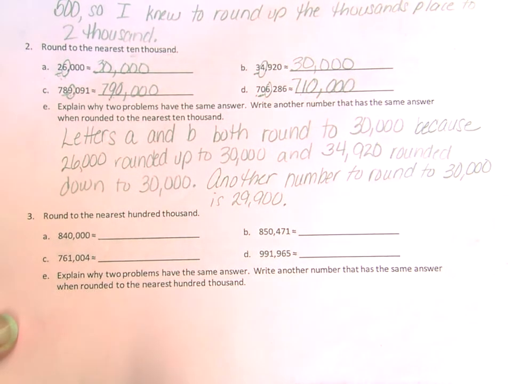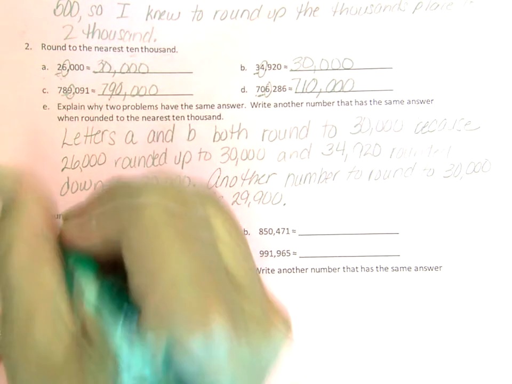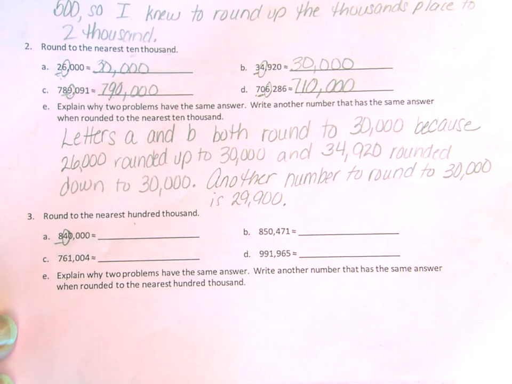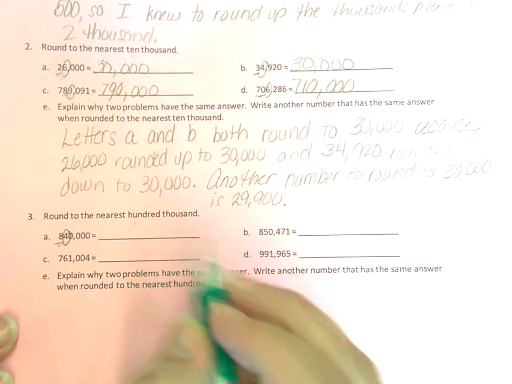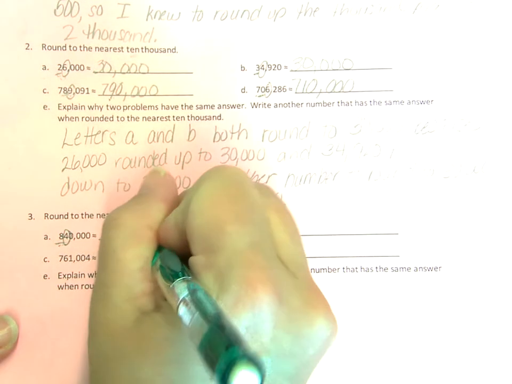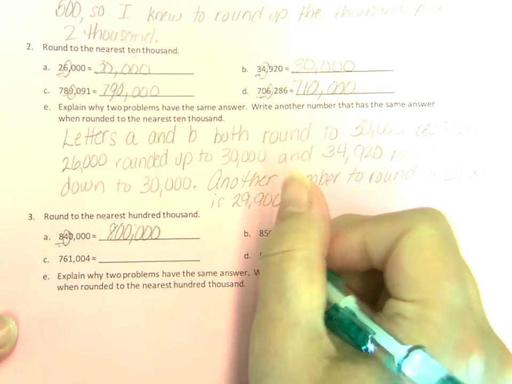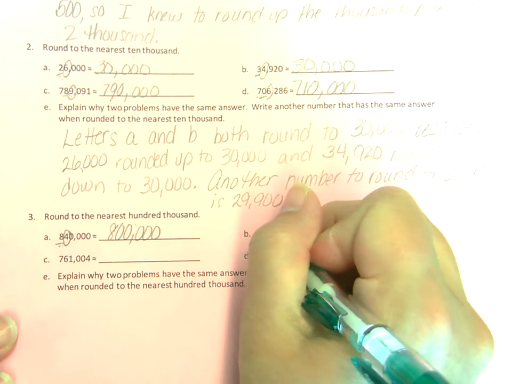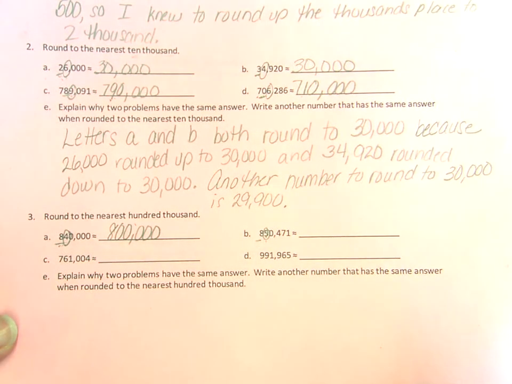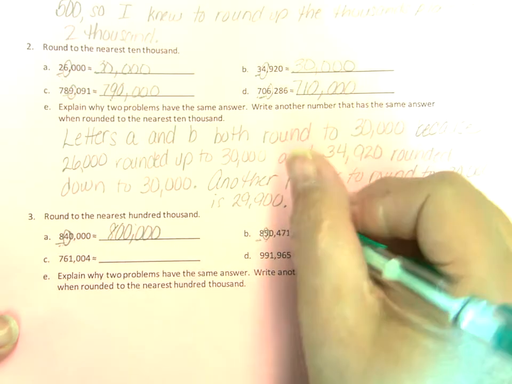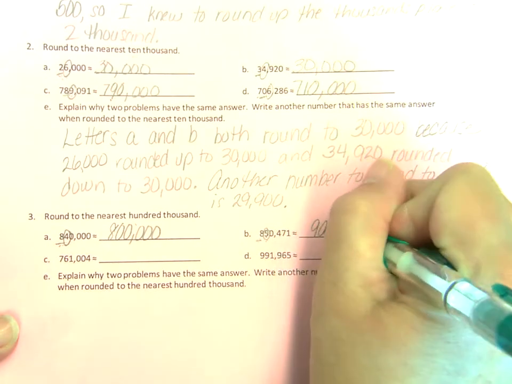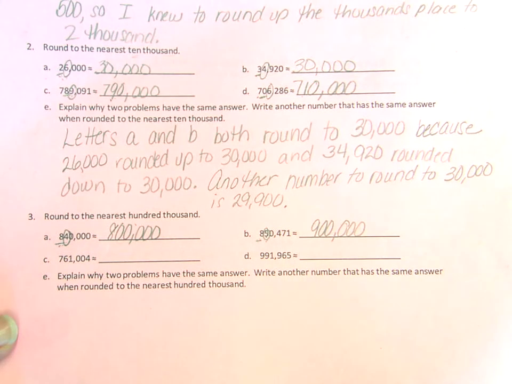Number 3, round to the nearest 100,000. Letter A. So we're looking at the 100,000s. We're circling the one next to it, the next place value, 10,000s. If it's 4 and below, we're going to leave this place value alone. So 800,000. We are going to underline our place value, the 100,000s, circling the number next to it in the 10,000s. It's a 5 and above. We need to bump this up 1. So now we will have 900,000. Okay.